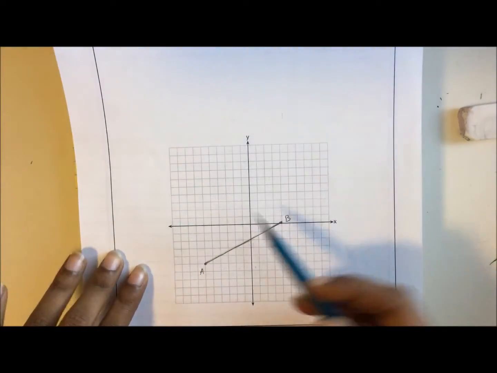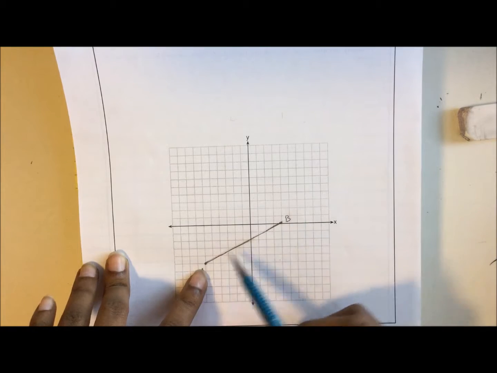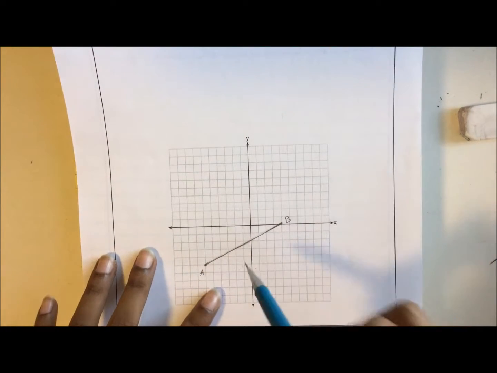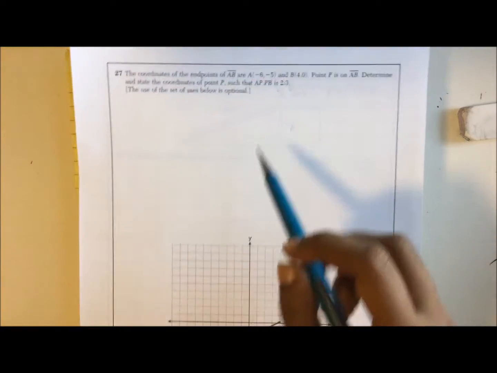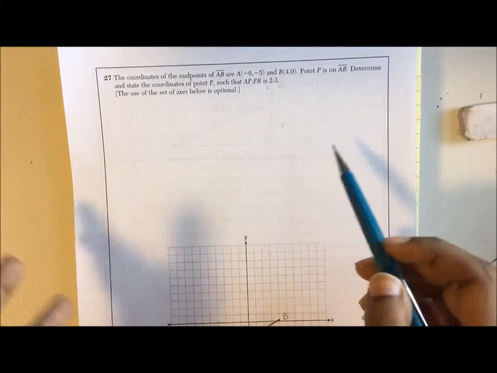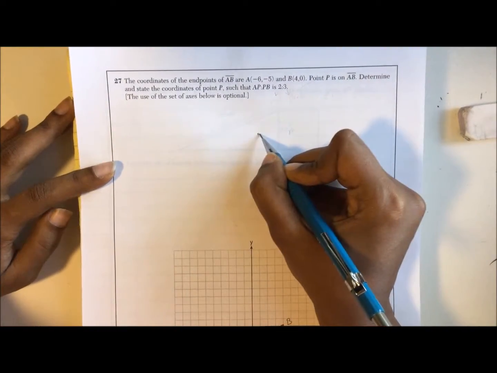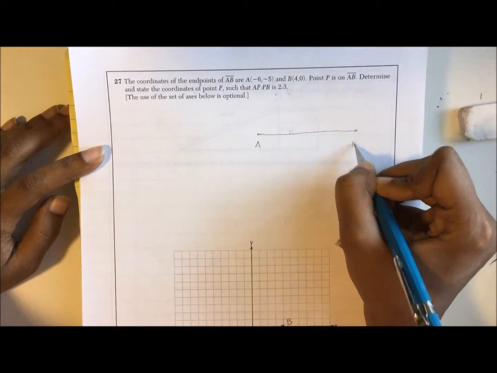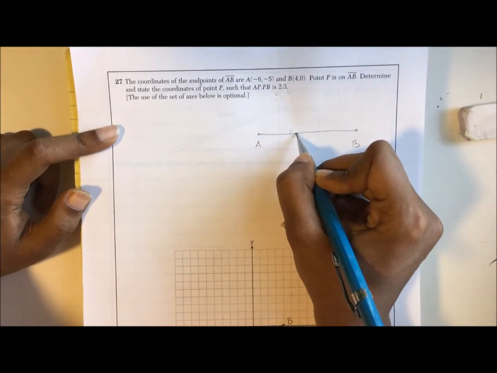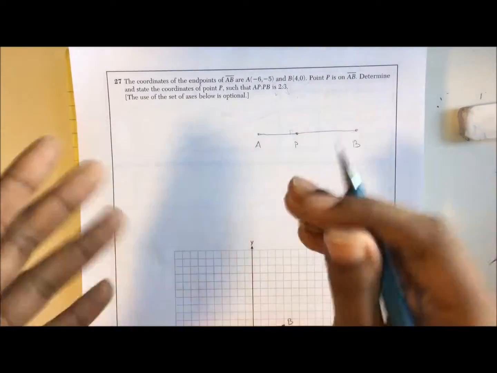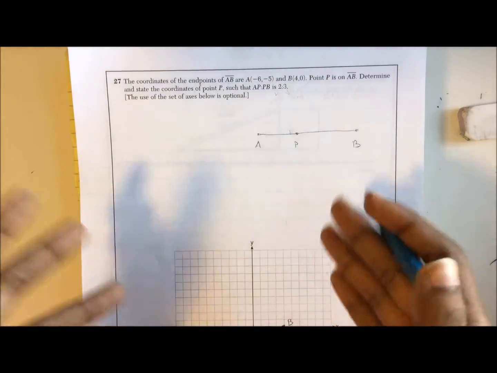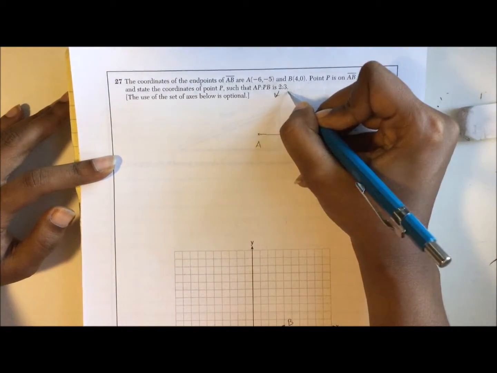Alright, so I'm a very visual person, so I already drew out the coordinates and the line segment. Now we're trying to figure out where to place point P on this line segment so that point P makes up a 2 to 3 ratio between AP and PB. Let me draw a very general sketch of this AB line segment in a horizontal form. When we place our point P on this line segment, point P is going to be closer to A than it is to B. We're going to divide this line segment so that we have a 2-part to a 3-part ratio. Now, let's emphasize that these are parts.